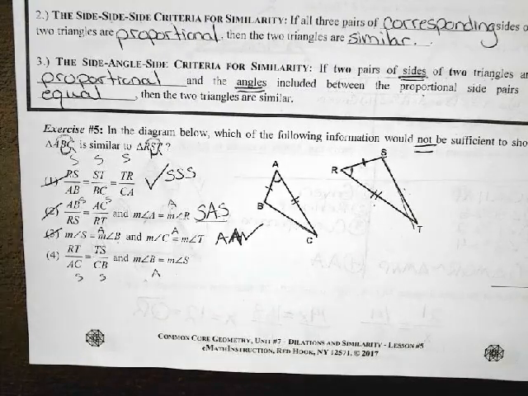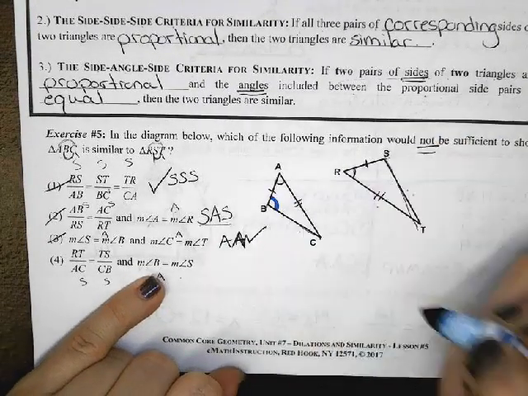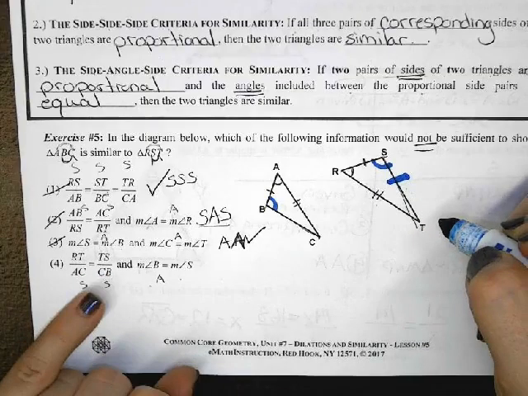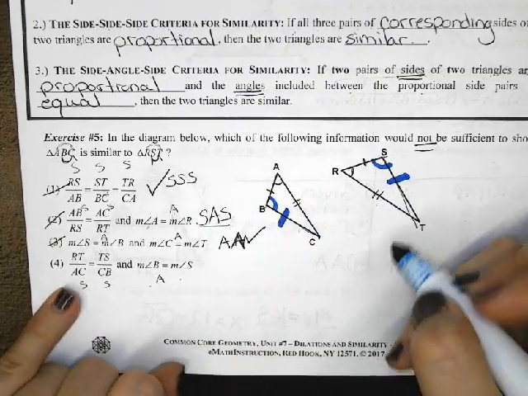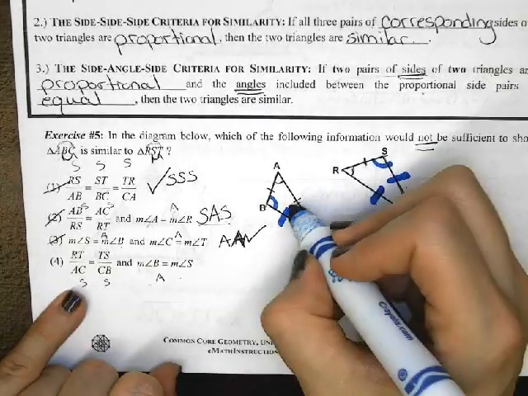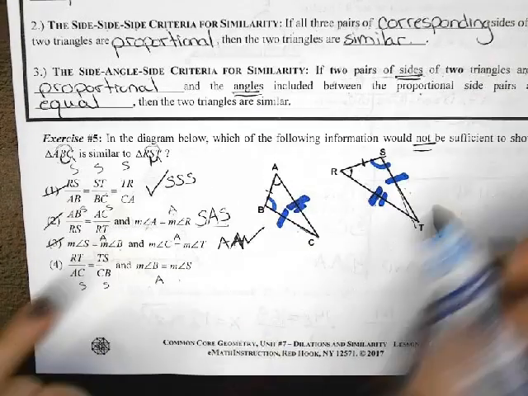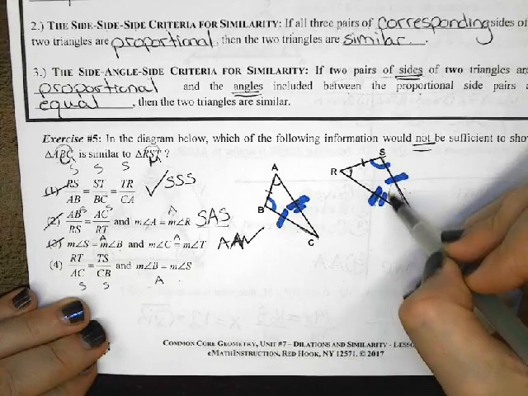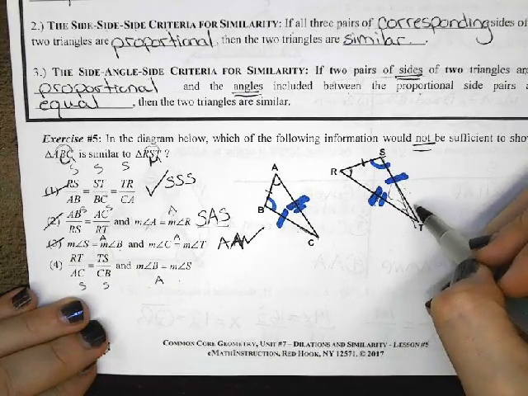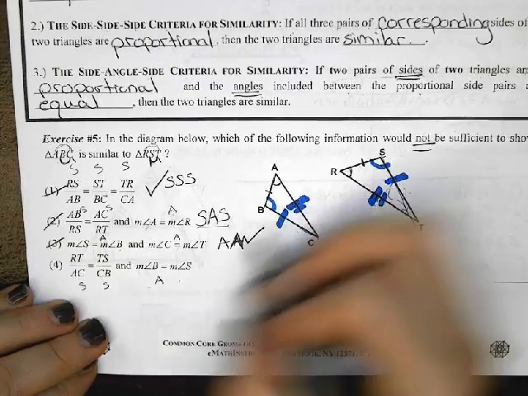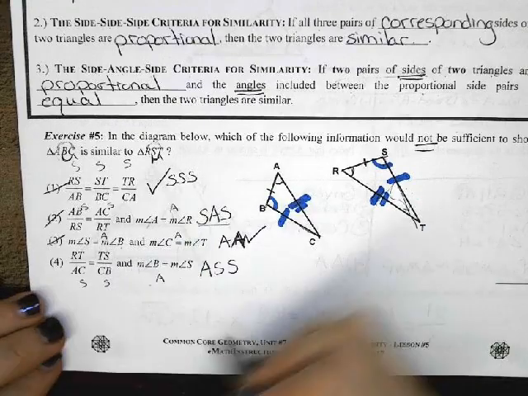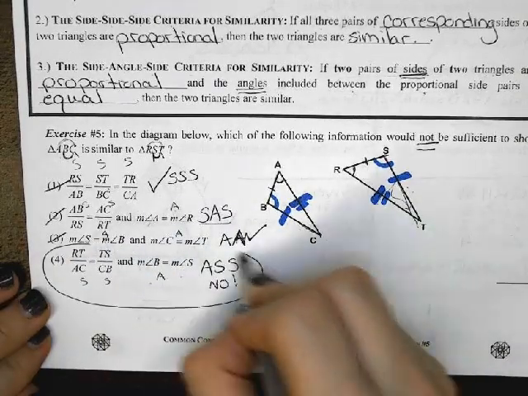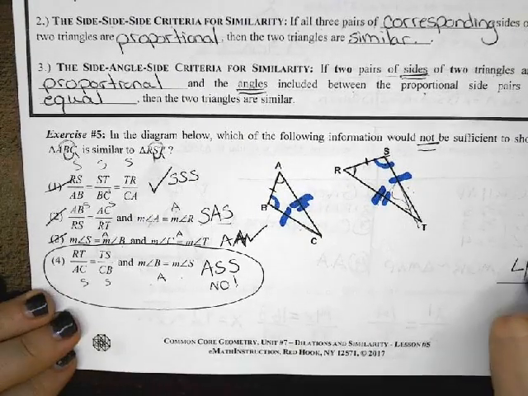I'm going to do this one in a different color. Okay. Angle B does match with angle S. TS does match with CB. And RT does match with AC. But what you will notice is that the angle is not between the two sides. That would be down here. So what we're looking at is that naughty word. Angle, side, side. This is the angle, side, side theorem. So this one, that's a big no-no. Don't use that one. This one is not enough information to prove it. The real answer here is choice 4.